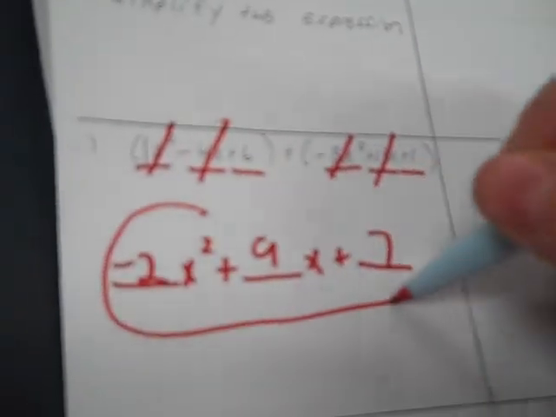Okay, so for x squared, I got a 1 and a -3. Add them. It's -2. Okay, now for regular x's, I have a negative 4 and a positive 13. Add them. But you've got to remember the 4 is negative. The minus means it's negative. So I got 9. Constants, I have a 6 and a 1. Well, that's easy. 6 plus 1, 7. Boom.